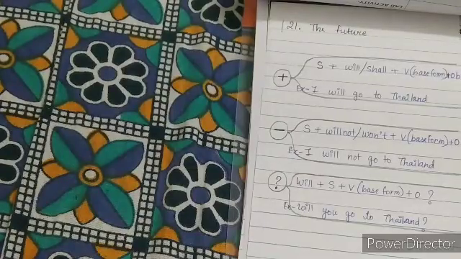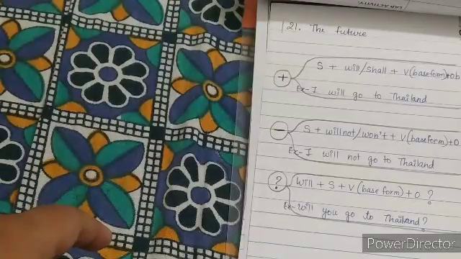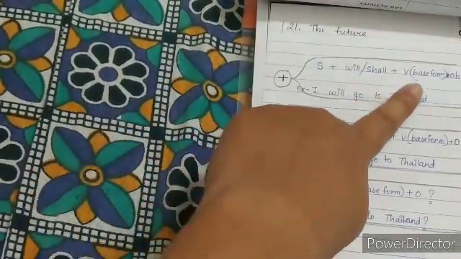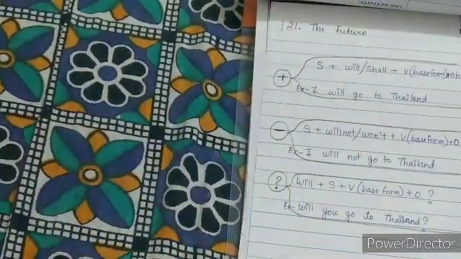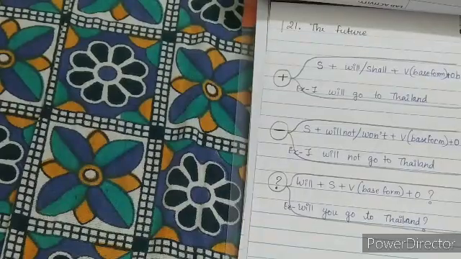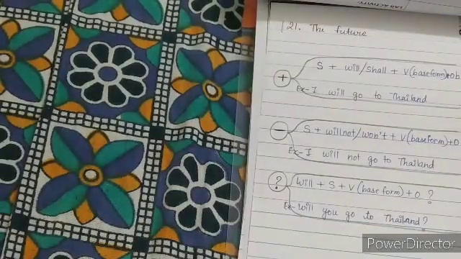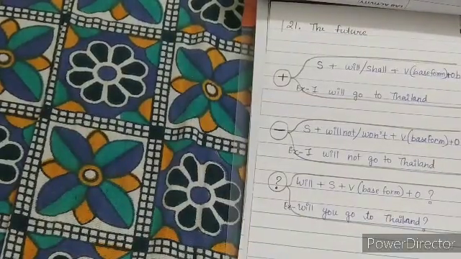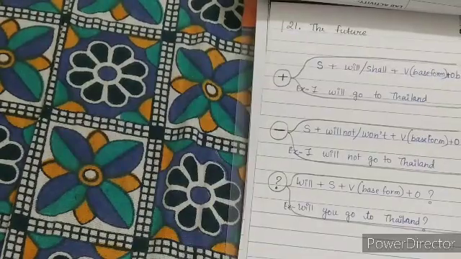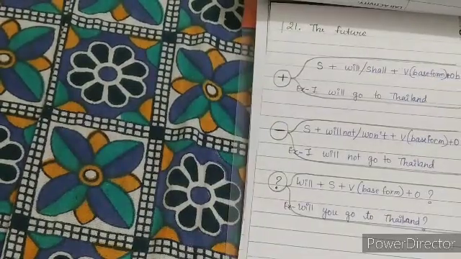And then write down the formula. Subject plus will, shall plus verb. In bracket write down, base form, plus object. And then give an example. I will go to Thailand.